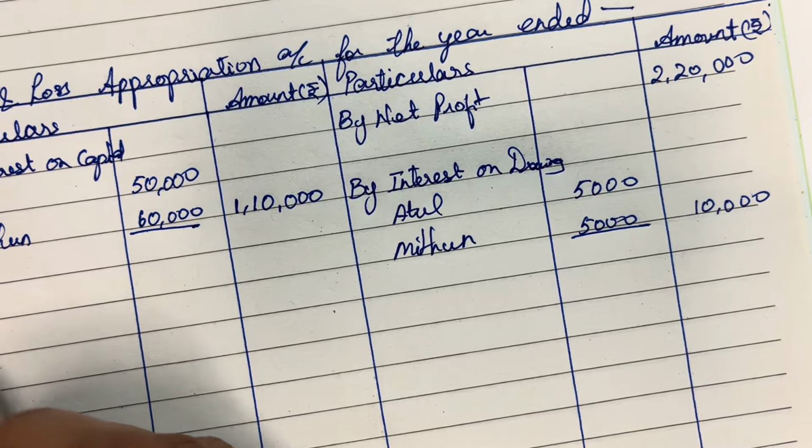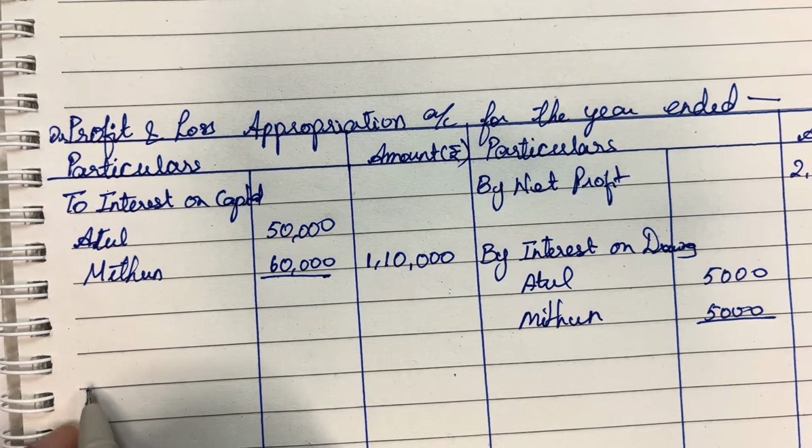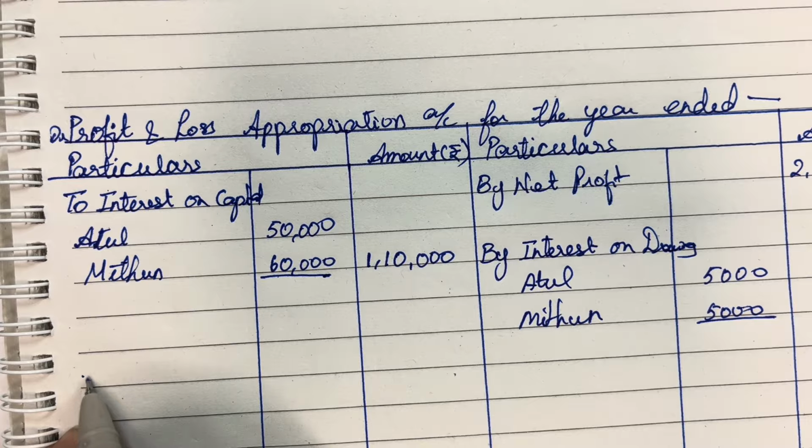Before that, we'll prepare the profits to be transferred. We'll put the entry for that.